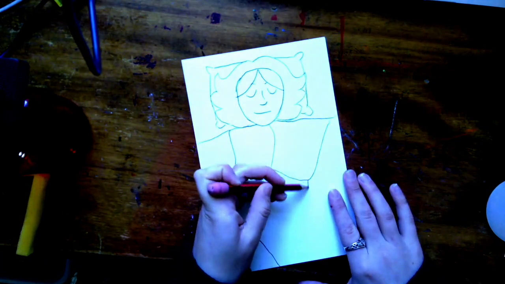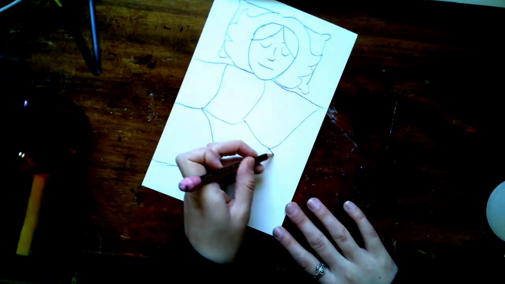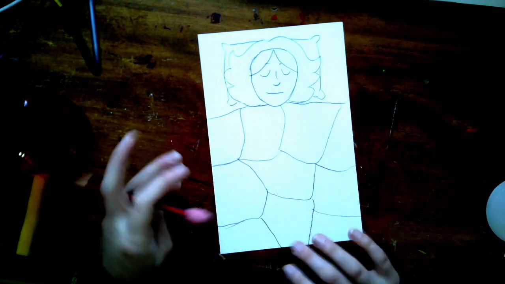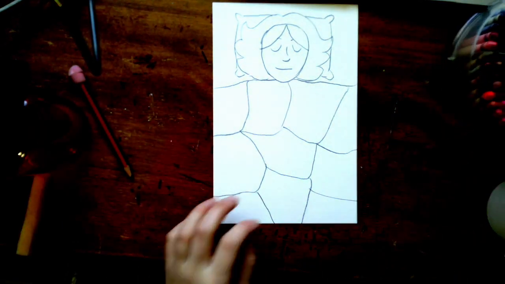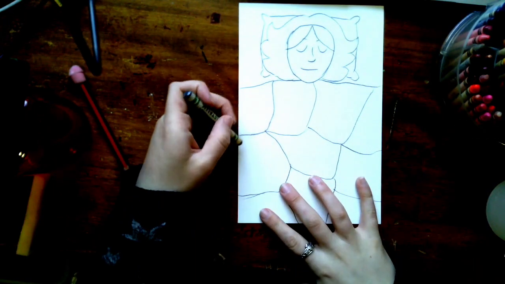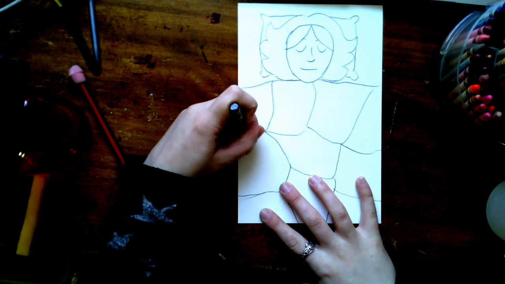Now I'm taking my pencil and I'm dividing out a bunch of different sections on here. And I would be careful not to make too many sections, because if you make too many, obviously, you're going to have to fill them all and not want to.